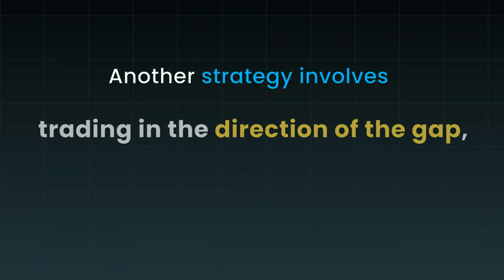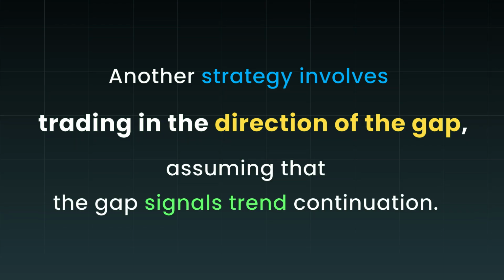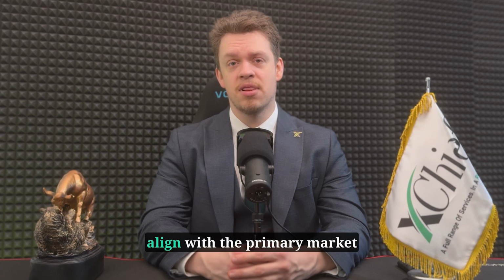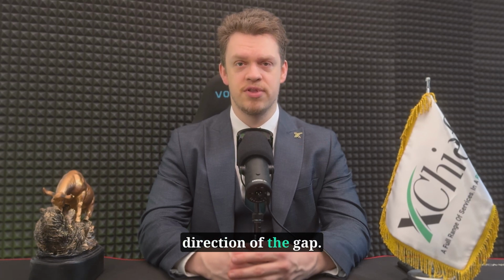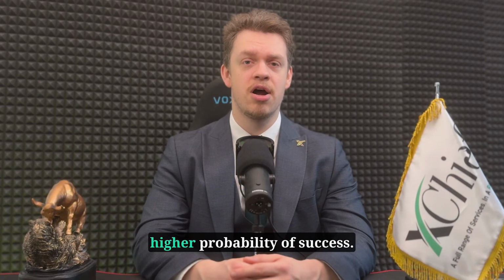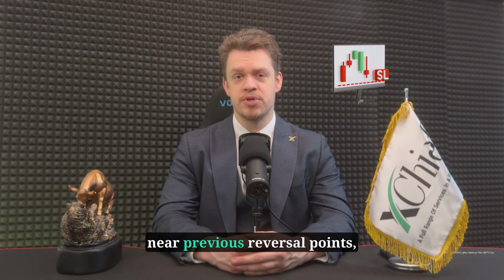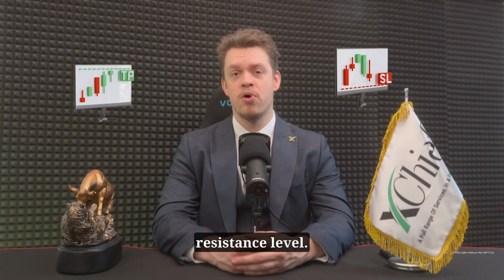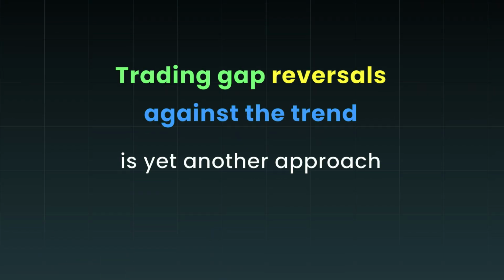Another strategy involves trading in the direction of the gap, assuming that the gap signals trend continuation. Traders looking to use this approach will find gaps that align with the primary market trend and trade in the direction of the gap. This strategy leverages the momentum of the trend and has a higher probability of success. Stop losses should be placed near previous reversal points, and profit targets are set at the next support or resistance level. Trading gap reversals against the trend is yet another approach.